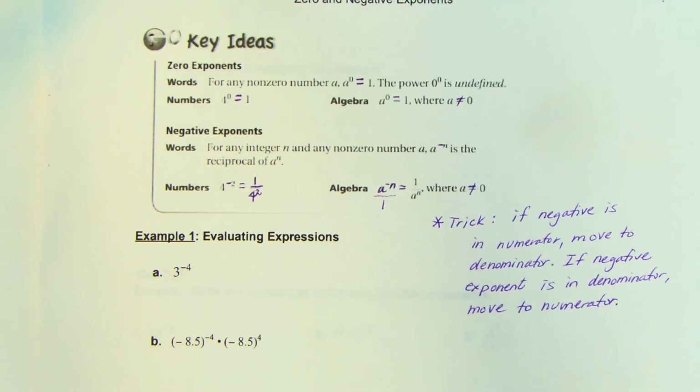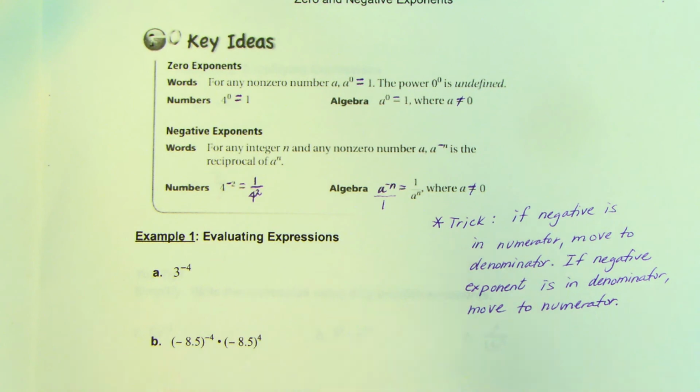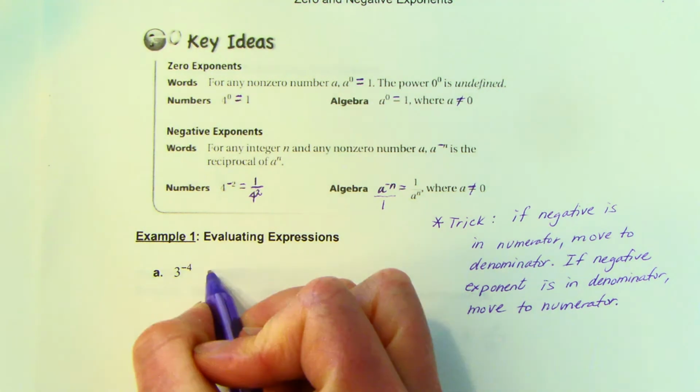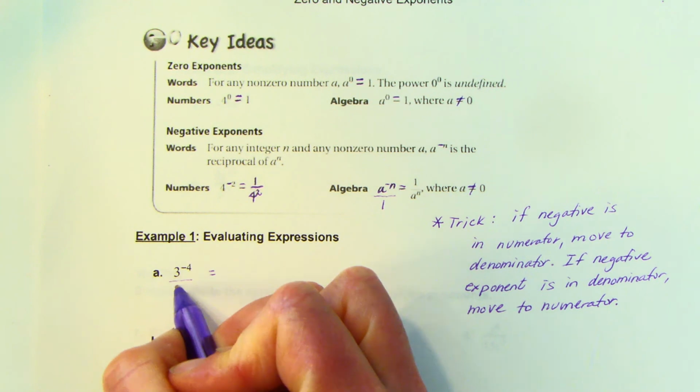Okay, let's do a few problems. So if you have 3 to the negative 4 power, then by the negative exponent rule, that means that you're just going to flip it to its reciprocal. So that is over 1.